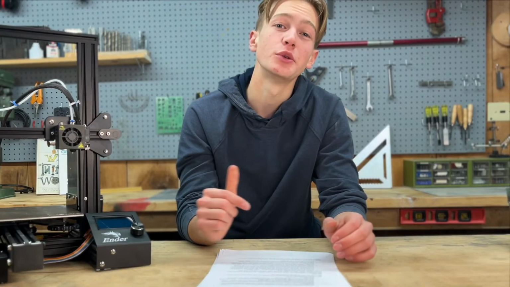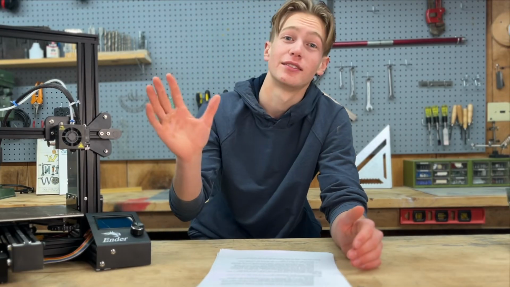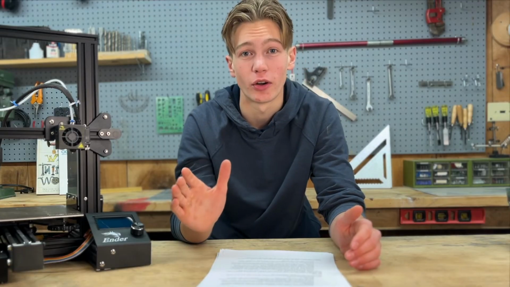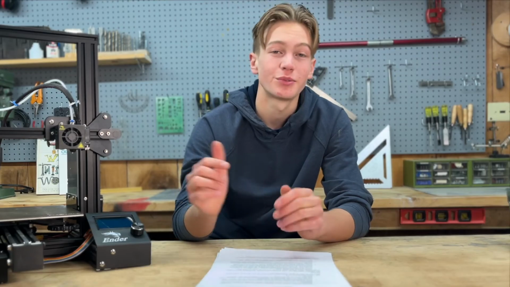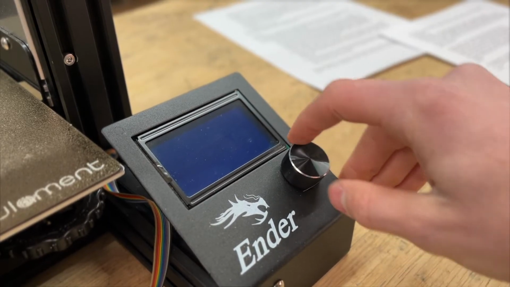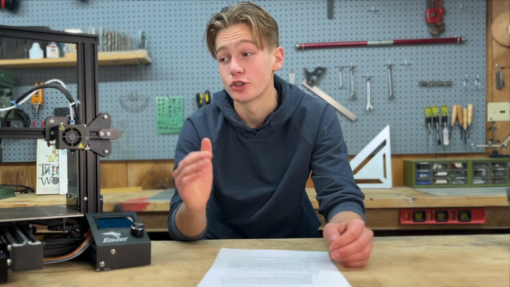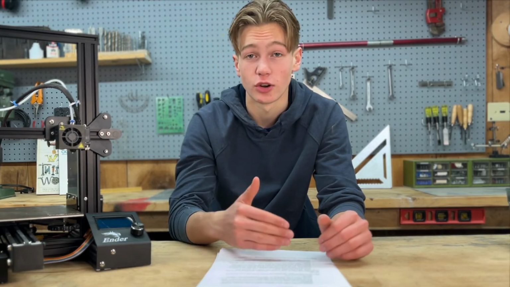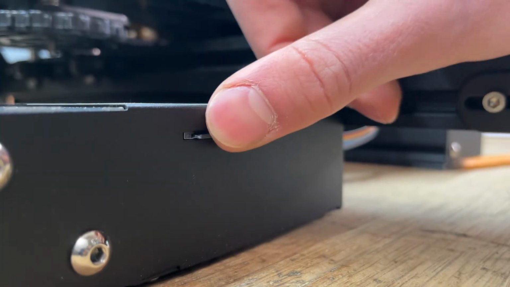Sensors. This one uses limit switches. Limit switches just detect when the motor has moved too far and it says, hey, this is the end, don't spin anymore. This just helps keep the printer calibrated. The screen or user interface is how we control the printer. This one uses a knob, and you can press on the knob, and this is just how we interact with the printer. This is how we raise the temperature, control the positioning, and start the print itself. We also have the spool holder, the filament, and the SD card slot.